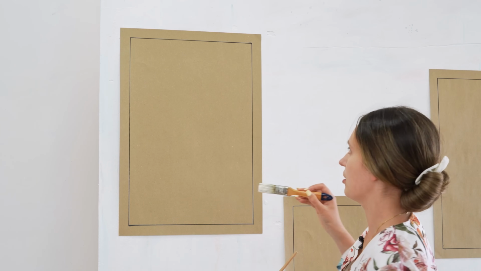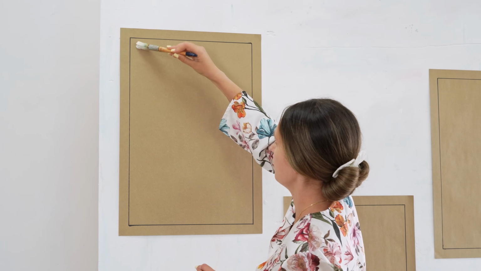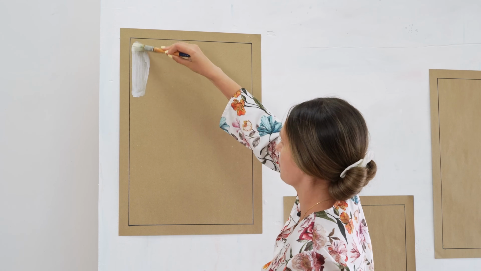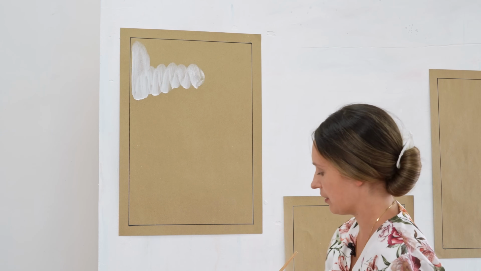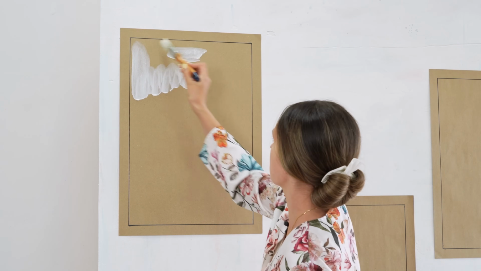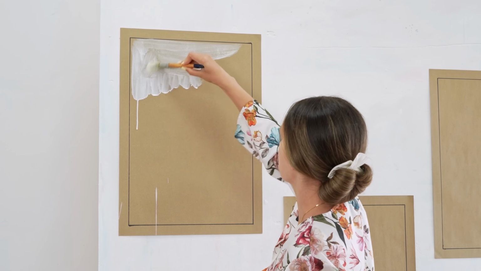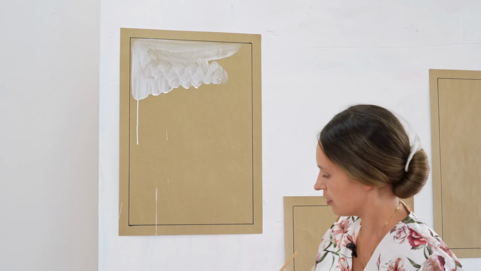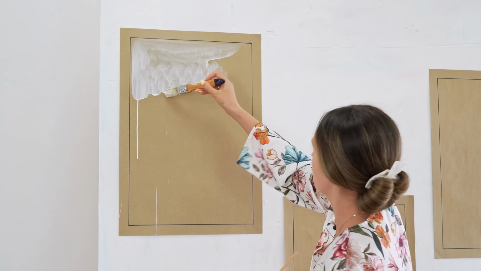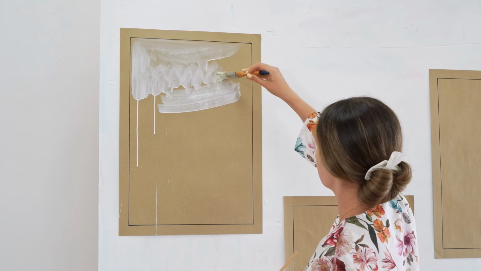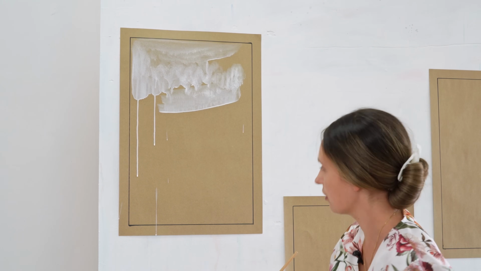I'm working on the vertical format, and I just thought I'm gonna add a little bit of white first to the top layer in order for it to be just a little bit lighter.